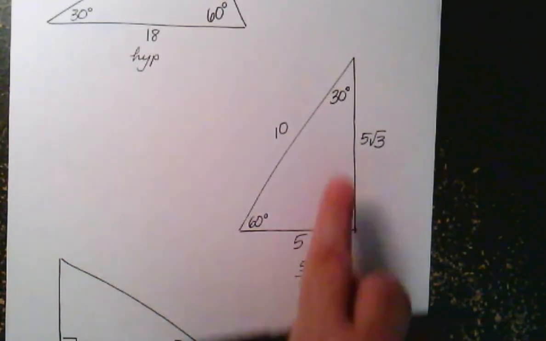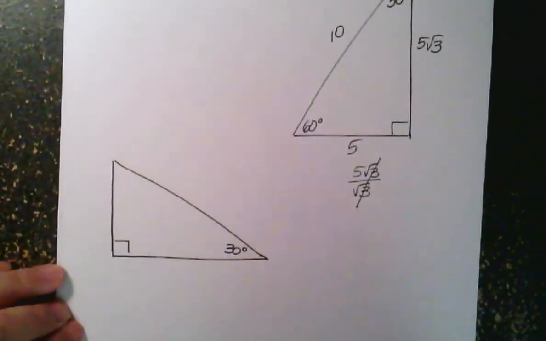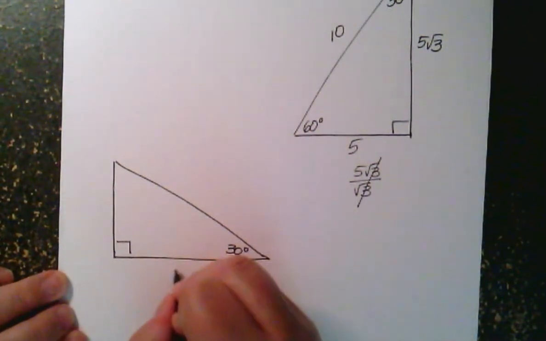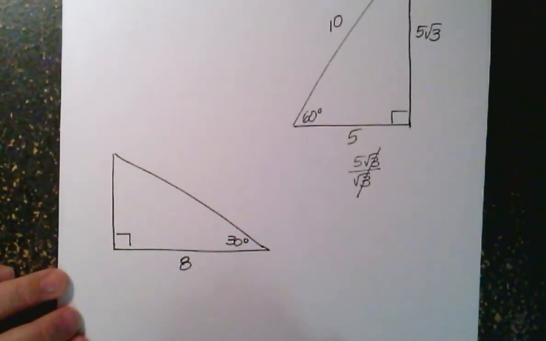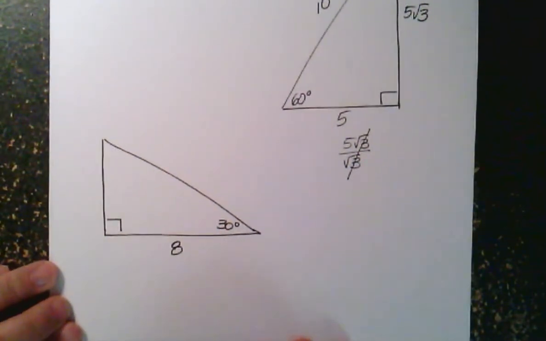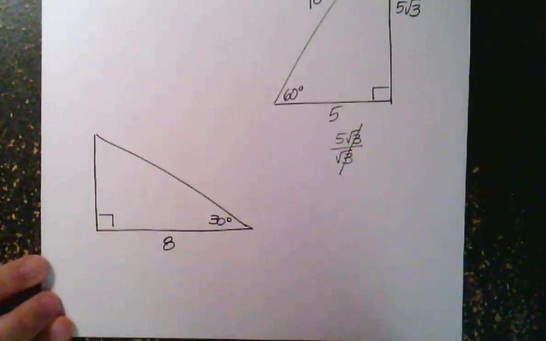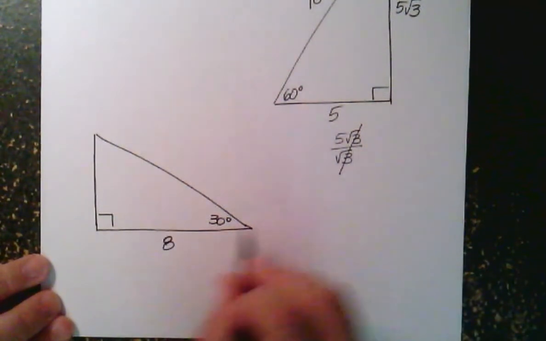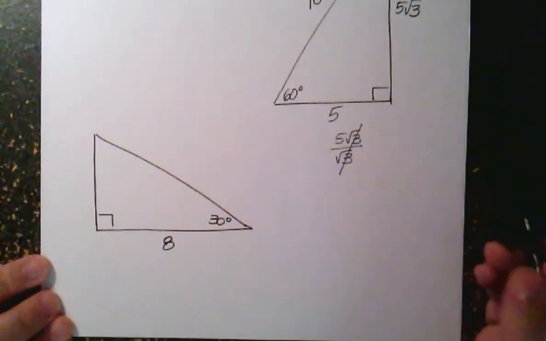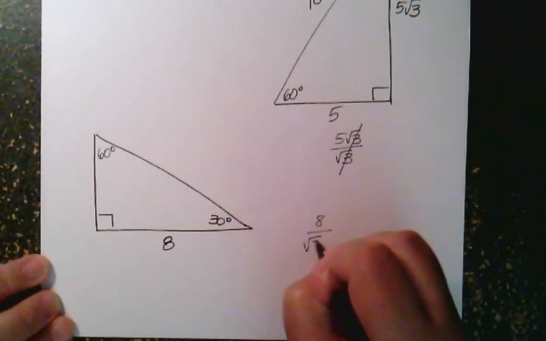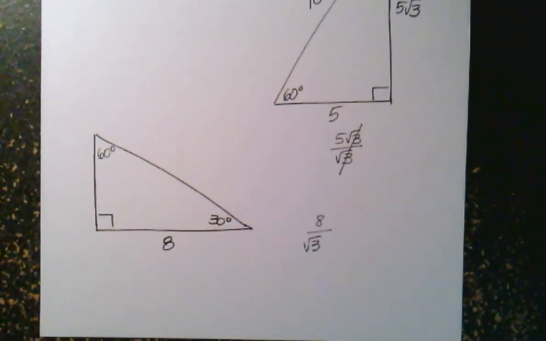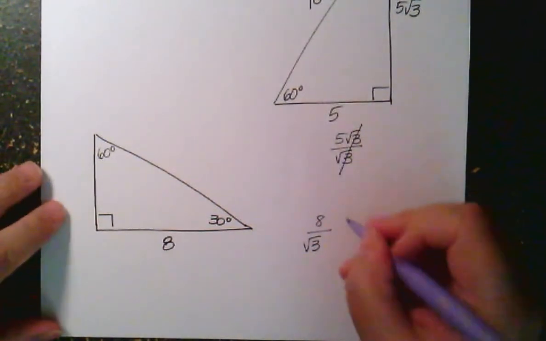But what if it's not such an easy number here? What if instead I have the number 8 for my long leg? So I have to divide 8 by square root of 3. Well, that's when life gets a little bit more complicated, quite frankly. Because I'm going to divide 8 by square root of 3 to go to the short leg, dividing by a radical puts a radical in the denominator, and you're not allowed to leave it like that. So you have to do what's called rationalizing the denominator.